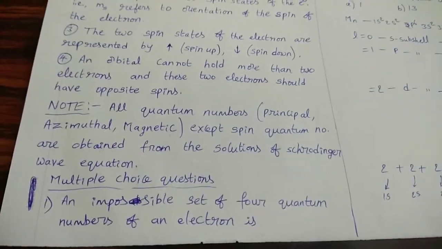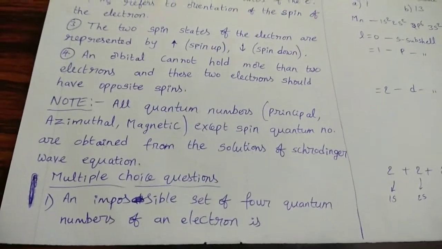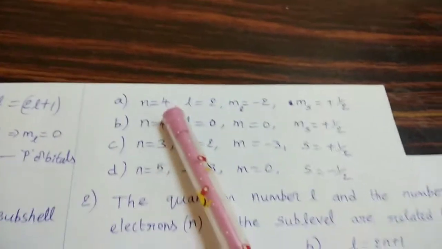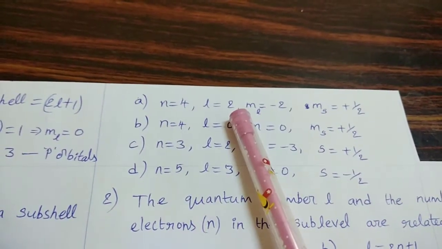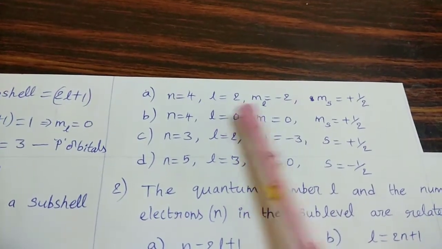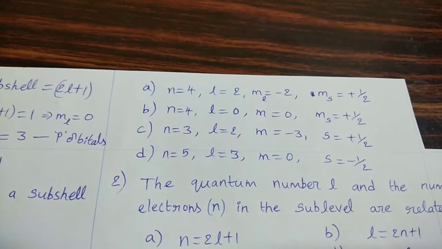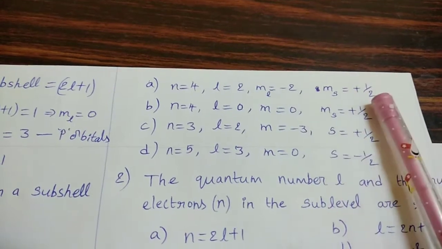Next one, multiple choice questions. An impossible set of 4 quantum numbers of an electron is. Okay, see this one. First one, 4th orbit, n value 4, l equal to 2, possible, ml equal to -2, possible, because l equal to 2 means magnetic quantum number values -2, -1, 0, +1, +2. Here they give -2, so this is possible, this is also correct.